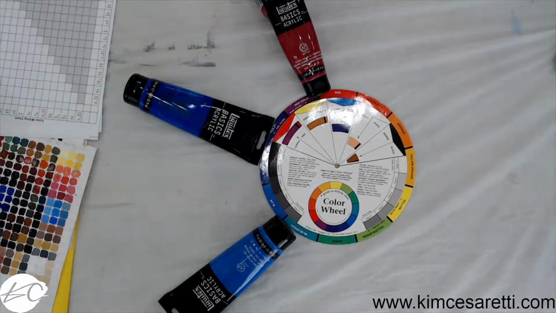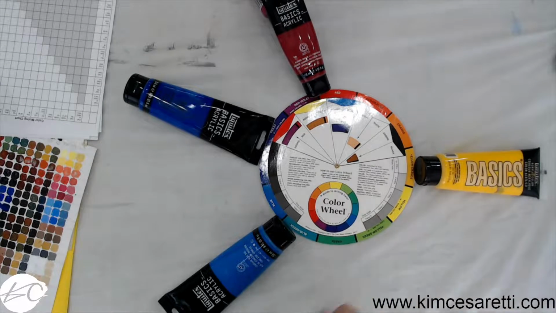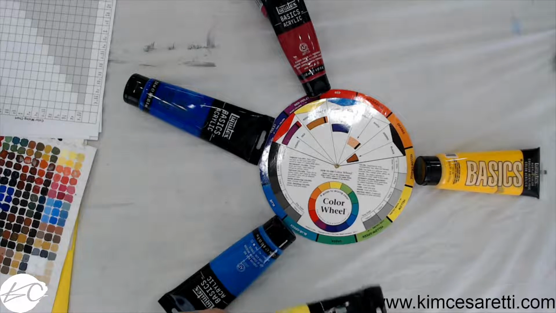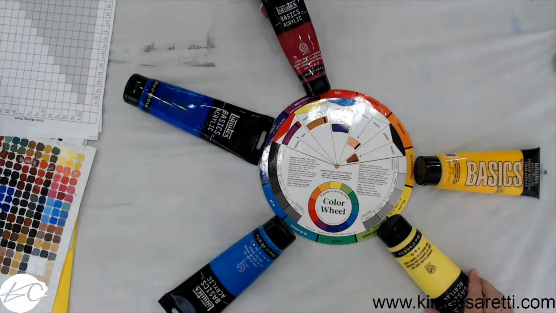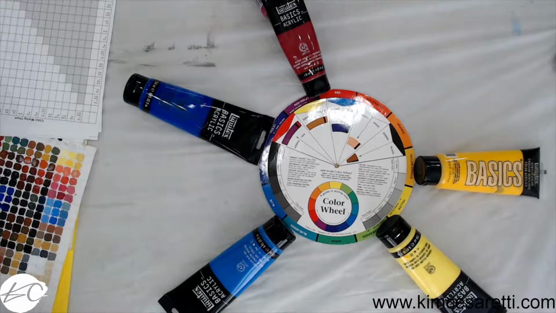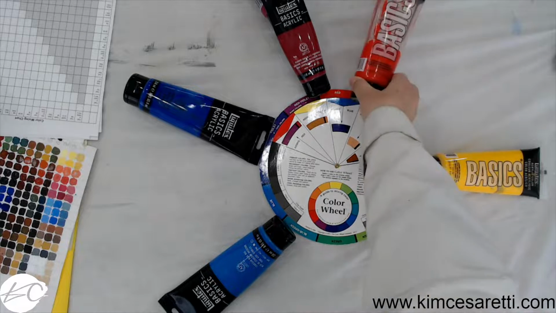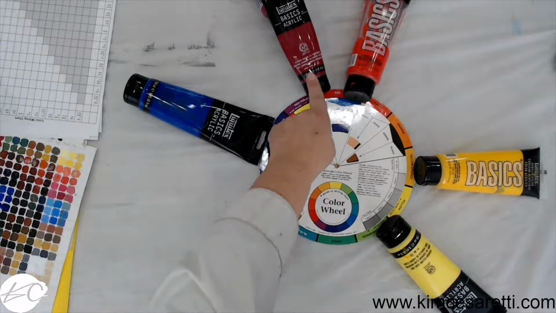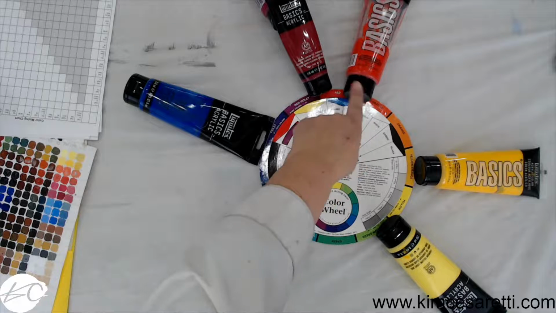Cadmium yellow deep is a yellow orange. I'm going to put that here. Whereas cad yellow light reflects more green, so I'm going to put that towards the green. I have cadmium red medium. That is a red that looks warmer. And you could see, look how much warmer that looks than the alizarin crimson, right? You could see the difference.